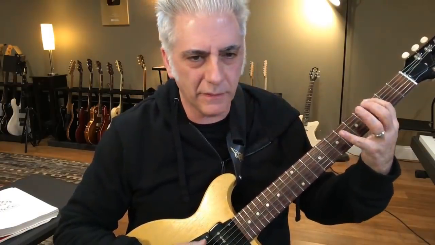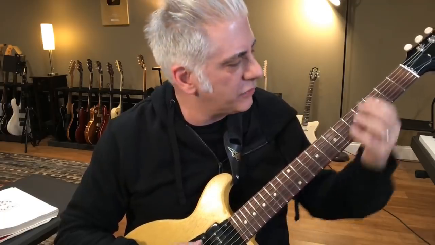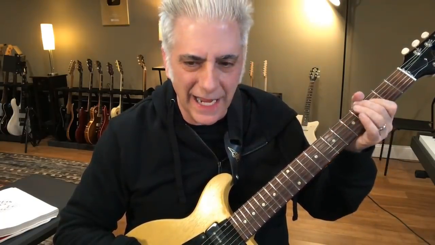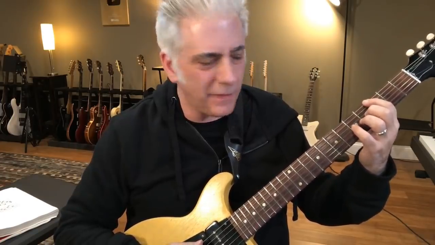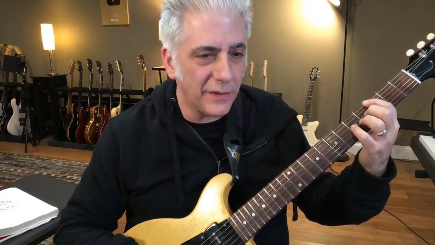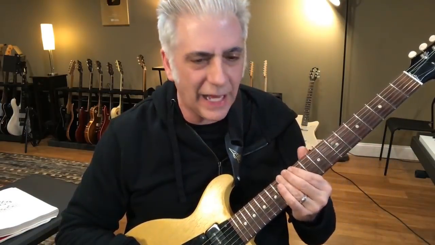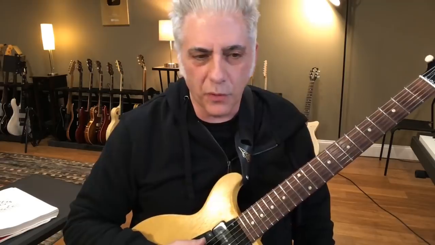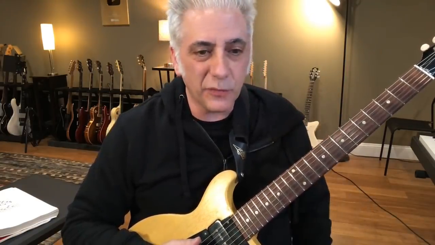So you've got this. That's G minor pentatonic: G, B flat, C, D, F. If I use the same scale on the low E string: G, B flat, C, D, F. Now, why these notes are important is because you can play some of these spread triad ideas.